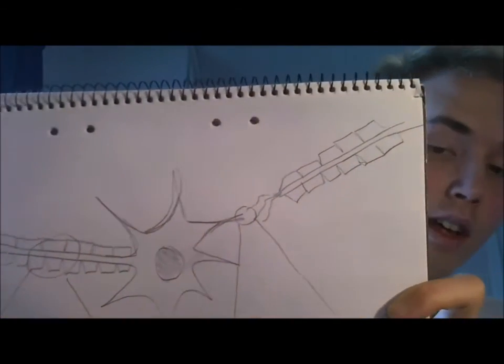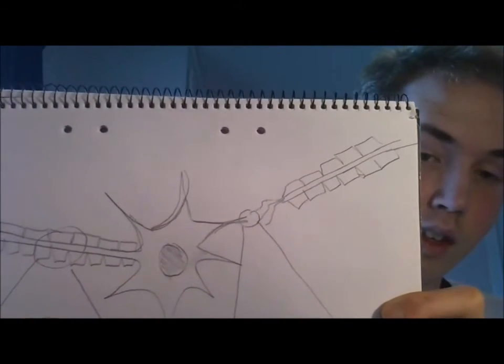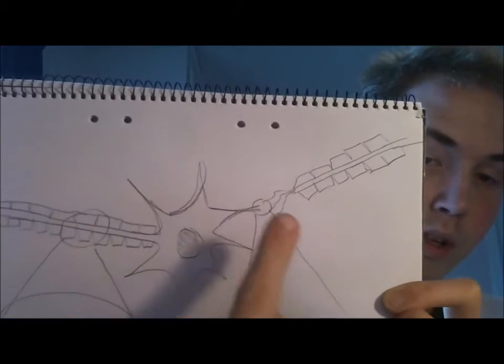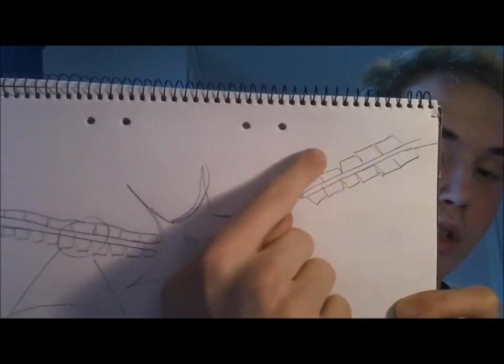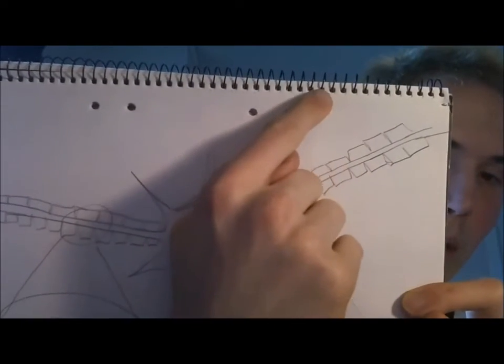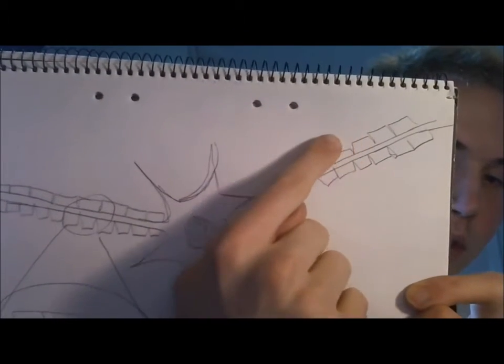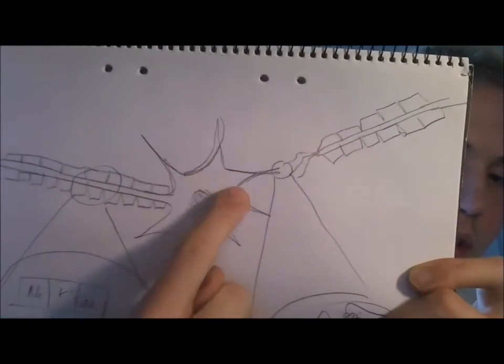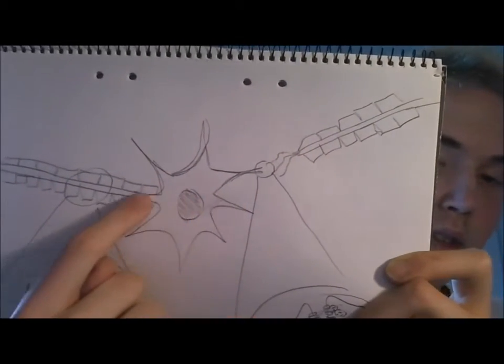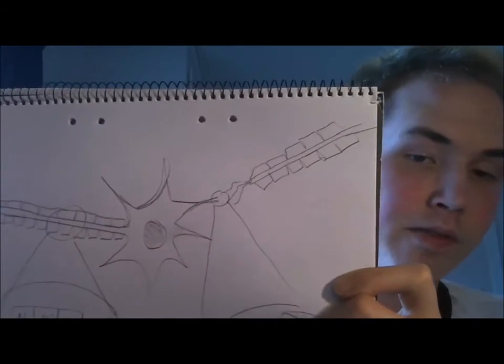So basically the nerve system is worked up like this: the energy goes through here, and then it goes, wait, this direction is difficult, down into the nerve cell, and then it goes out through the axon.